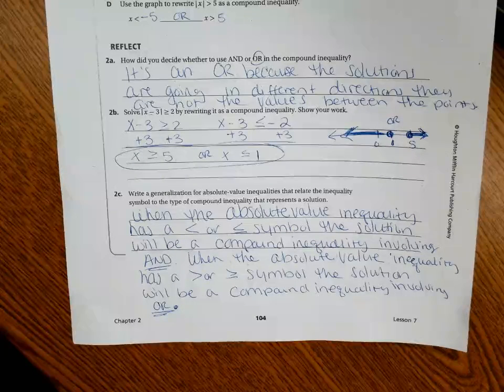And that is all of your notes on 2.7, solving absolute value inequalities. Be aware that the textbook publisher's practice problems for 2.7 are the same as 2.5, so do not do those. We are going to do a textbook assignment instead on page 145 to 146, numbers 3 through 48, multiples of 3. Once again, that's page 145 to 146, numbers 3 through 48, multiples of 3.